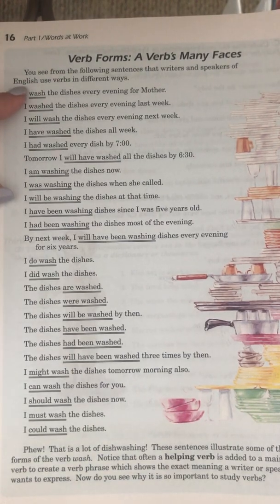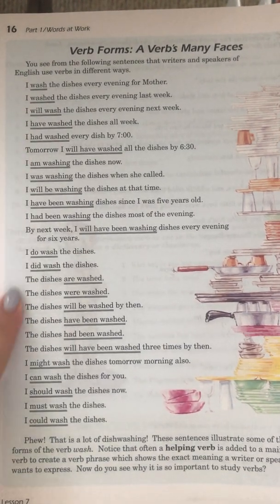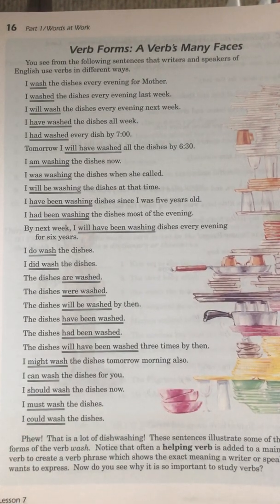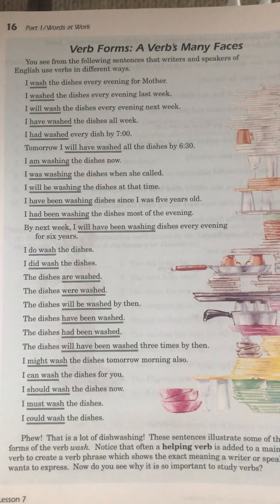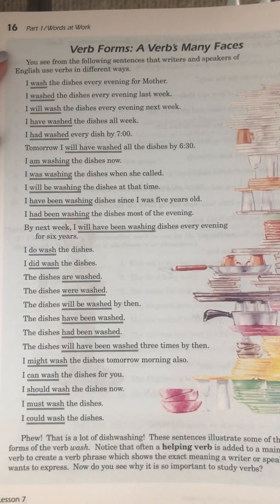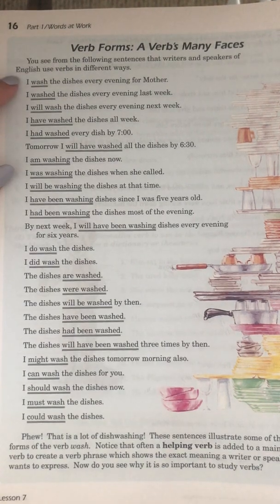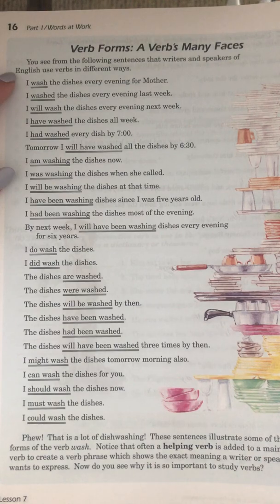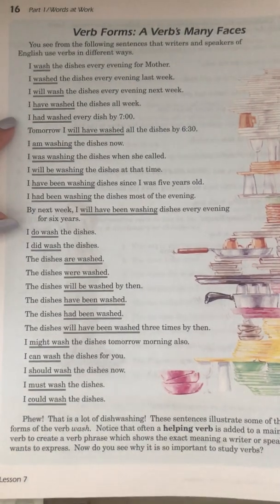So we are going to continue on this entire page with different ways that you can use verbs with the word wash. And this helps when you're doing creative writing, the different forms and the different helping verbs and the different verb phrases that can be used together.